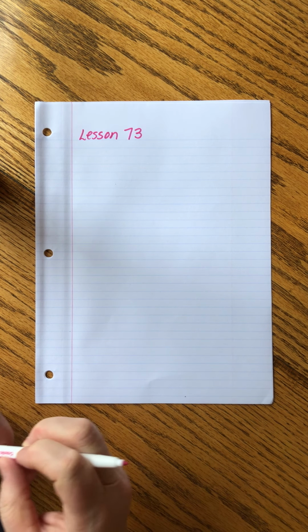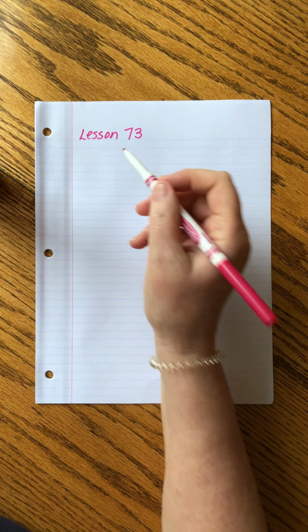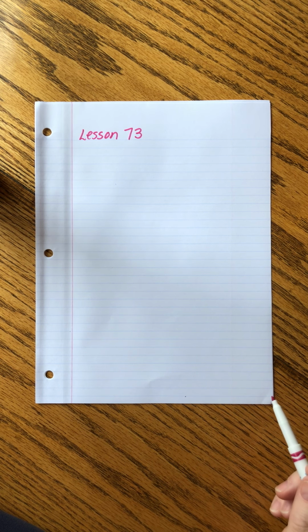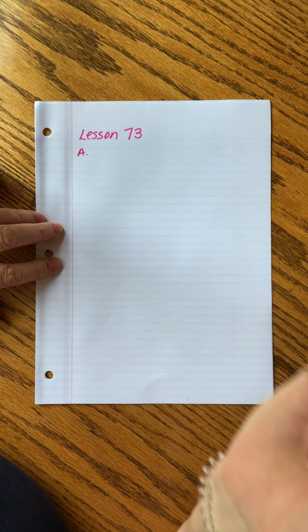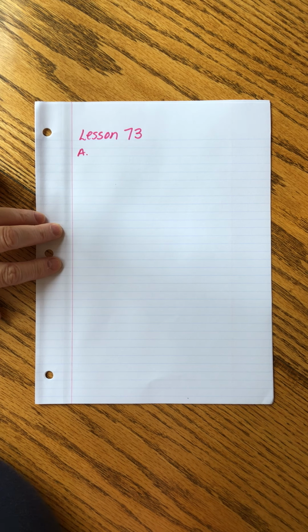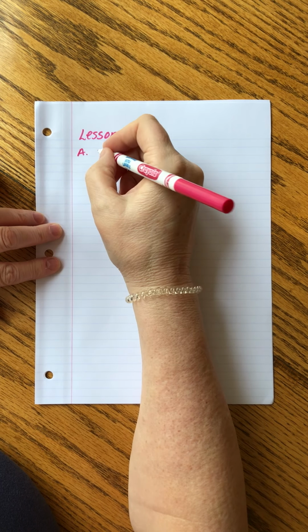Algebra 1 students, lesson 73. Are you ready? There are two parts to this, and they're both kind of fun and easy. I mean, I'm a little biased. I think this is really entertaining. I know you might not.